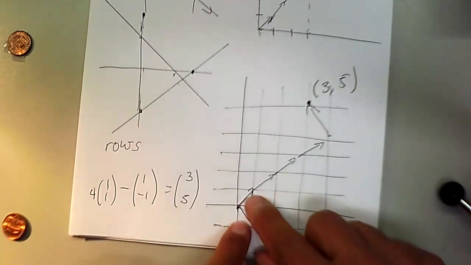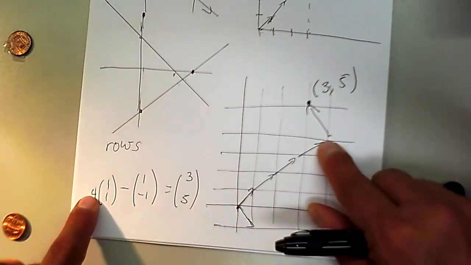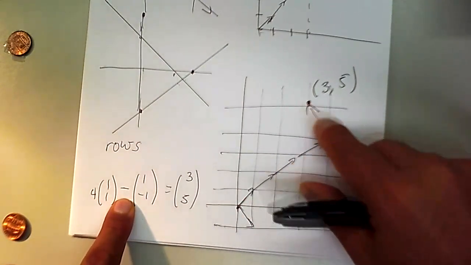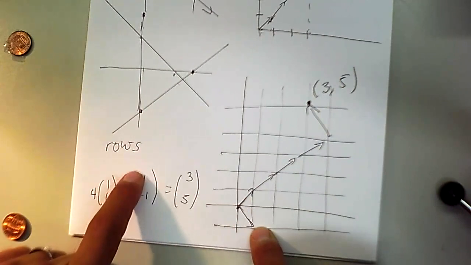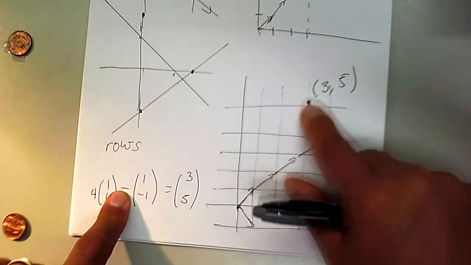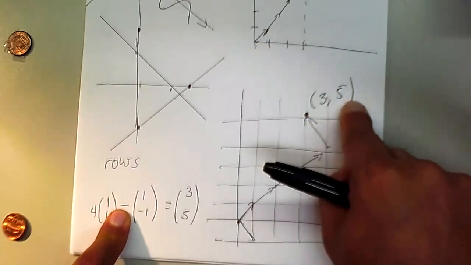And we visualize that by going 1, 2, 3, 4. That accounts for this 4. And then minus means we're going to go not this way, which is the natural direction of the vector 1, negative 1, but minus means going the opposite direction. So if we go this way and this way, boom, we got to 3, 5.